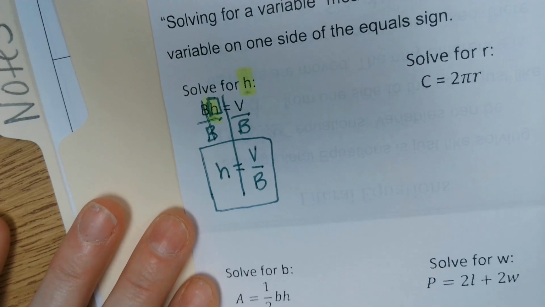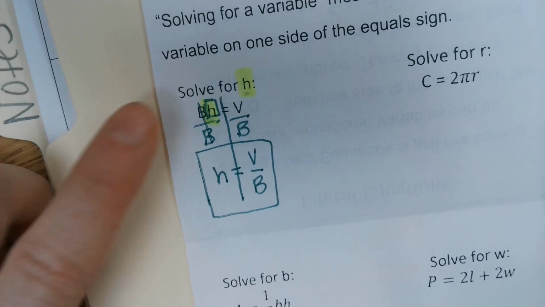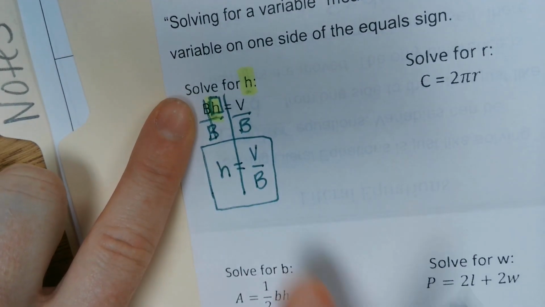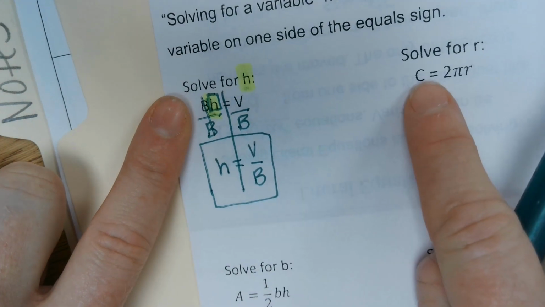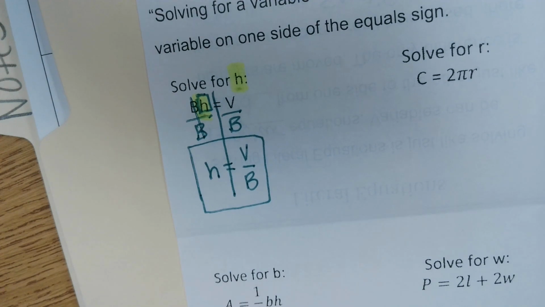We can't do anything with v divided by b because they're not numbers. They're letters. They're variables. So we're just going to leave it just like that. You'll recognize that these formulas are geometry formulas. This is volume. This other one is circumference. We're going to solve the circumference one for r.